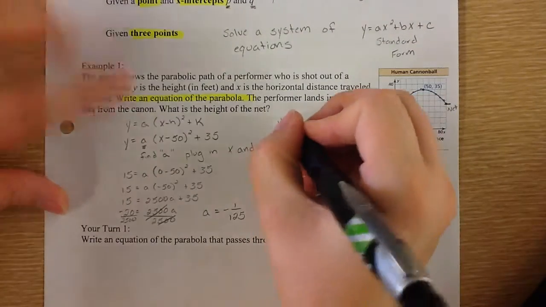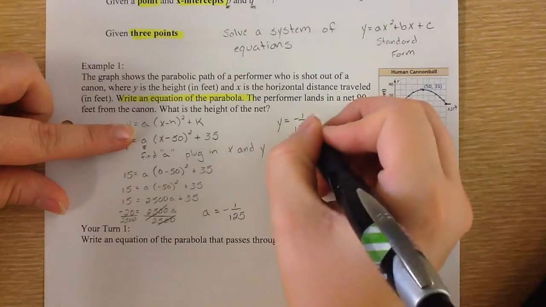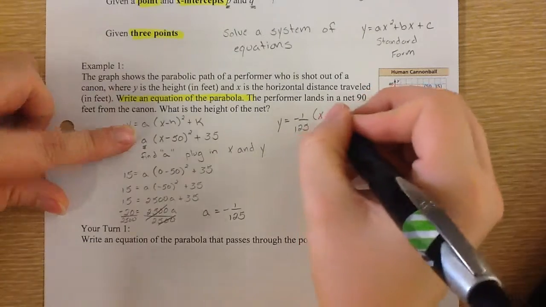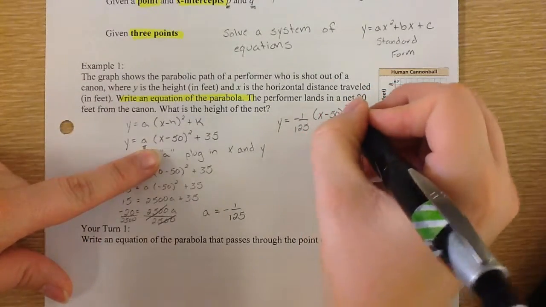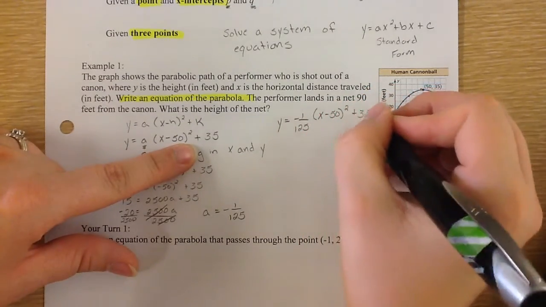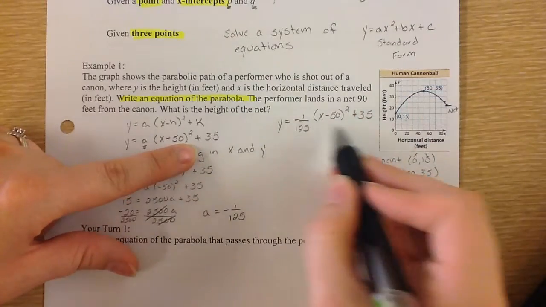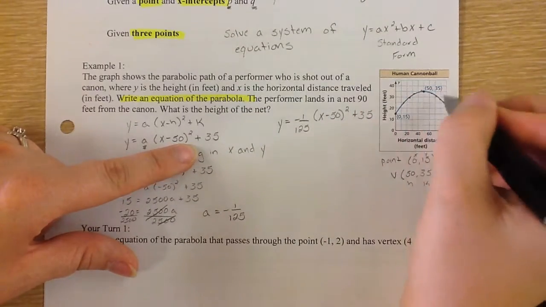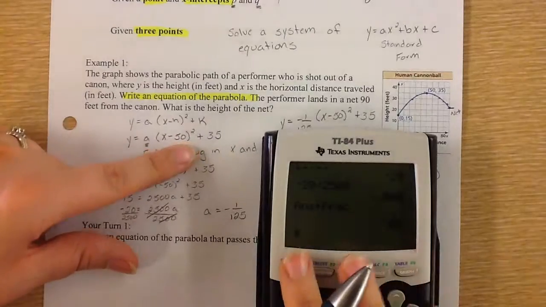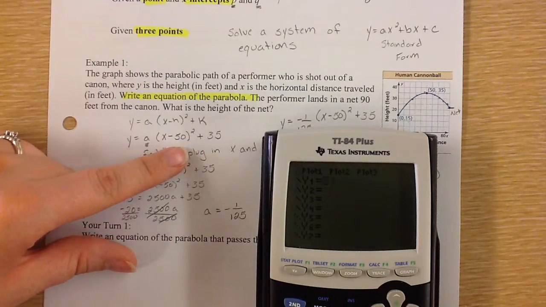So y equals a, negative 1 over 125, times (x minus 50) squared plus 35. So there's the equation that will graph this parabola. To double check, let's put it in my y equals: negative 1 over 125, parentheses, x minus 50 squared, plus 35.